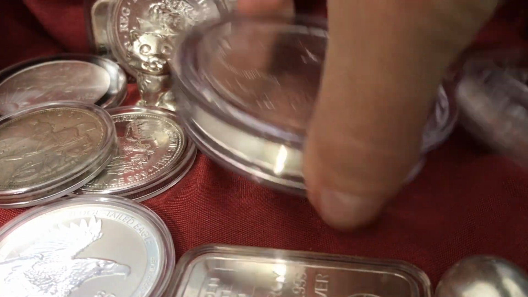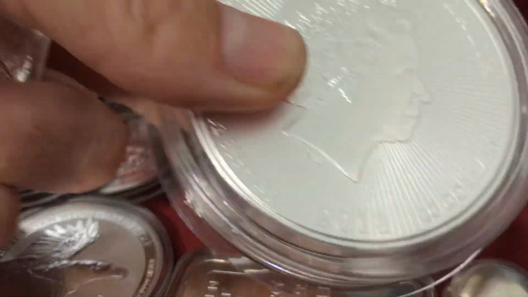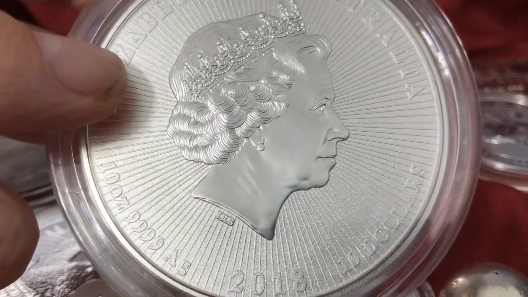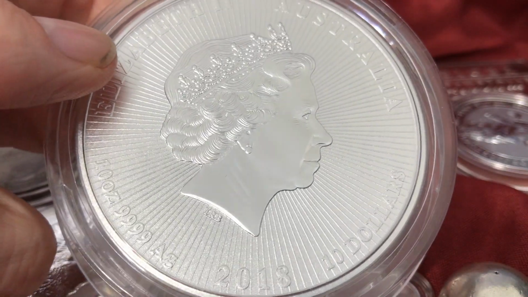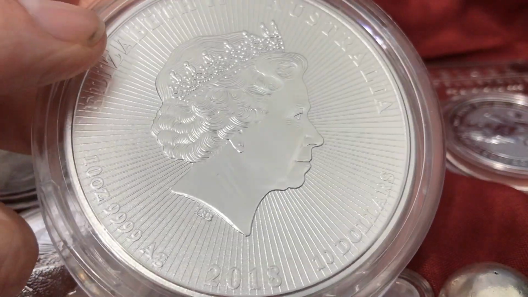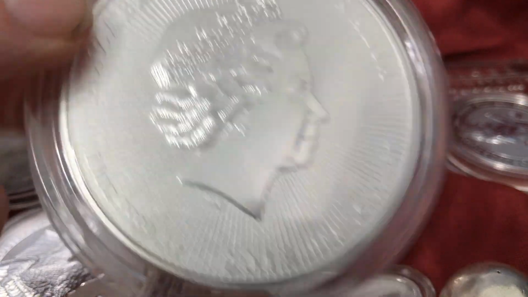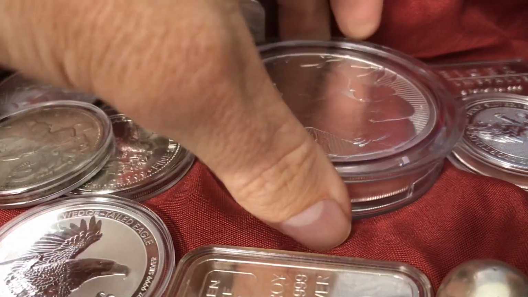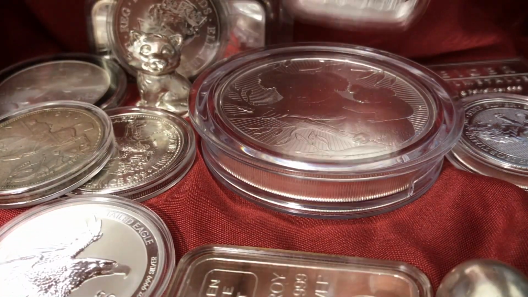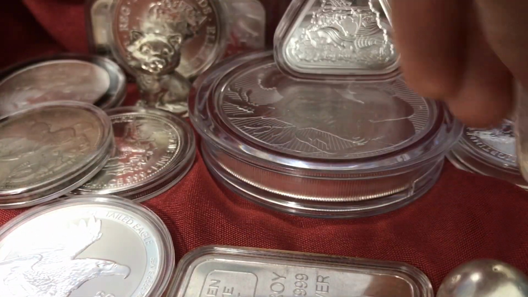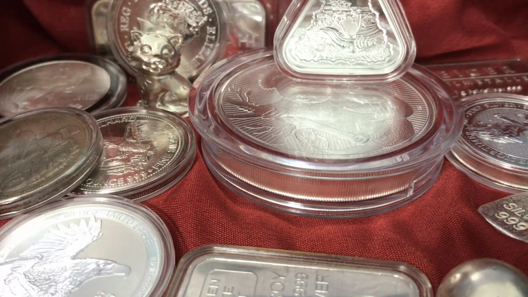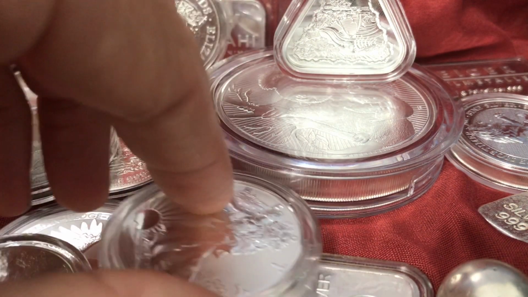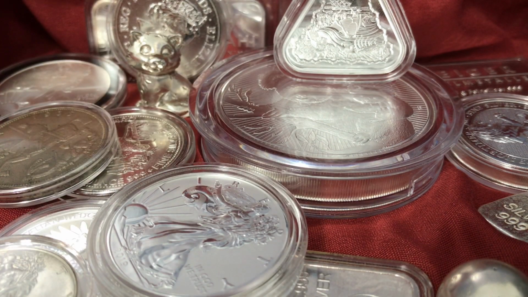There are various different sizes. You can go up as much as a kilo and even larger, but they're harder to find and harder to come by. But 10 ounce and kilo size rounds or coins are out there for sure in the marketplace. By and large, these coins or rounds are not necessarily limited to the round shape.